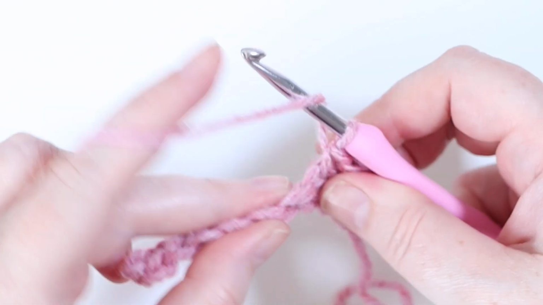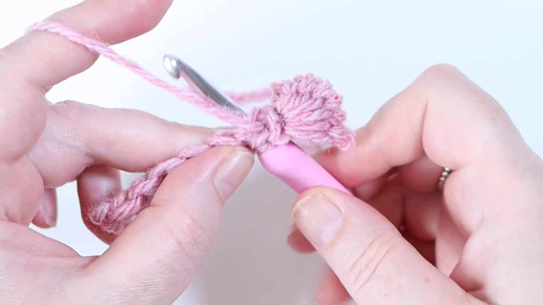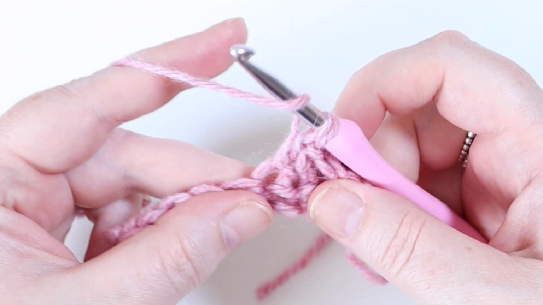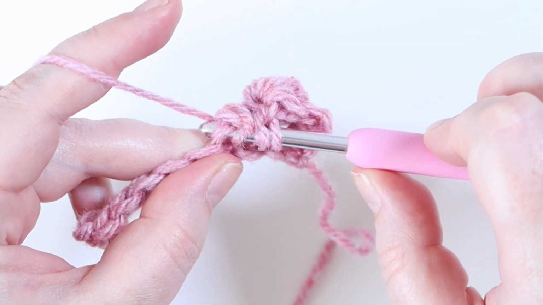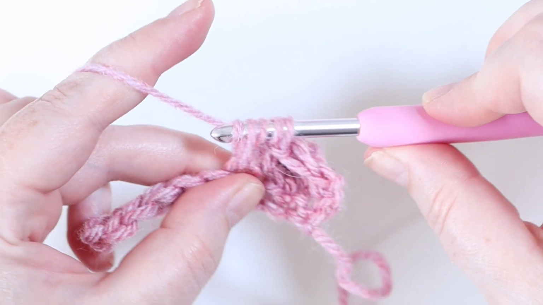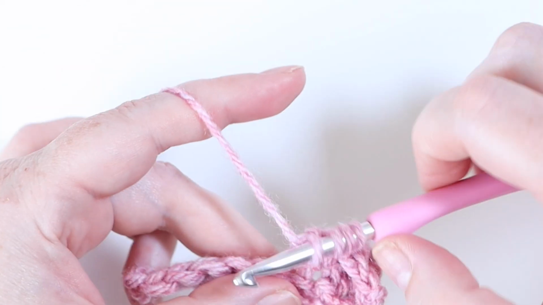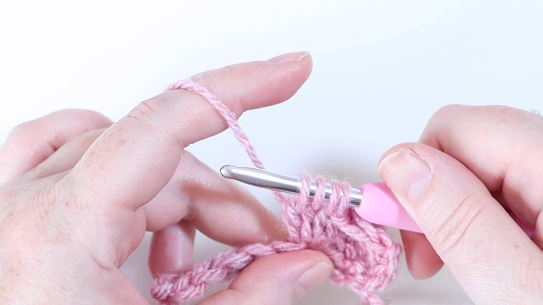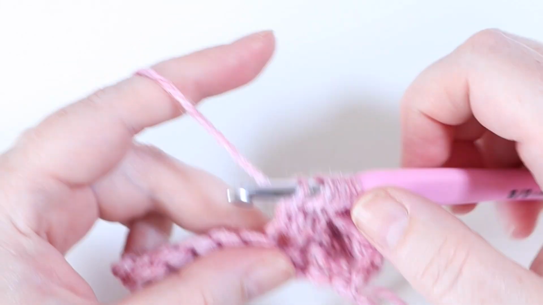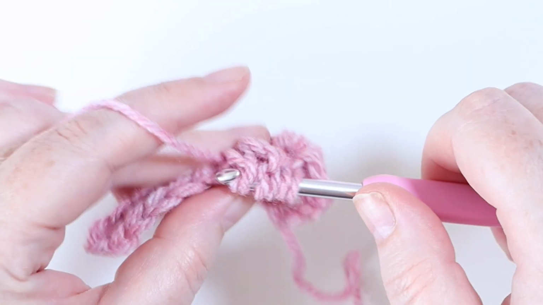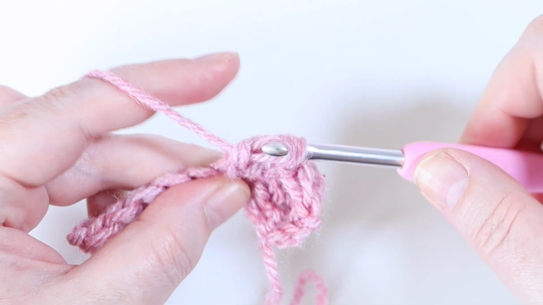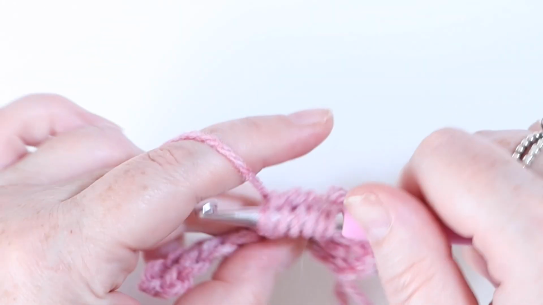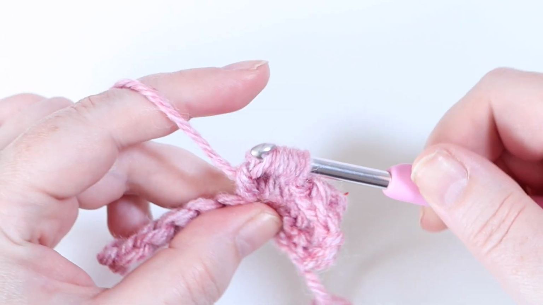Into the next stitch, I'm going to yarn over, insert my hook and pull up a loop, yarn over and pull through the first 2, yarn over, back into the stitch for the second time, pull up a loop, yarn over, pull through 2, yarn over, back into the stitch for the third time, pull up a loop, yarn over and pull through the first 2 loops on the hook, yarn over, insert my hook for the 4th time, pull up a loop, yarn over and pull through the first 2 loops on the hook, 5th time, yarn over, insert my hook, pull up a loop, yarn over, pull through the first 2 loops.